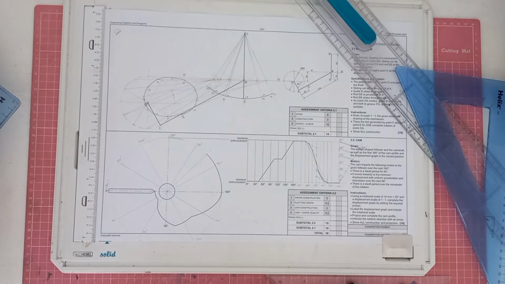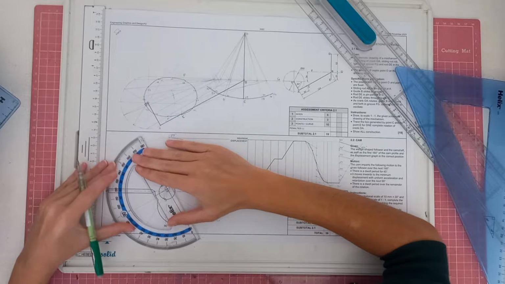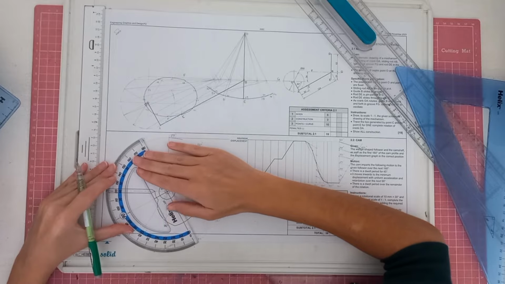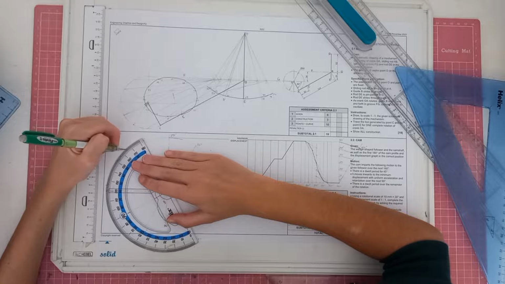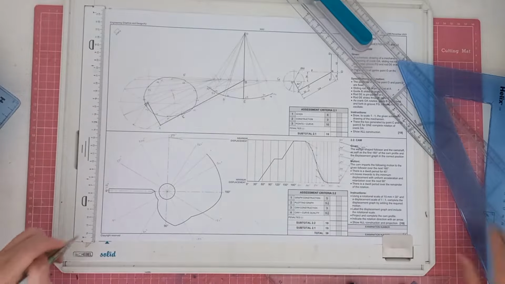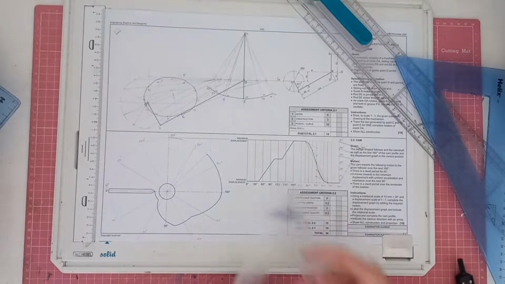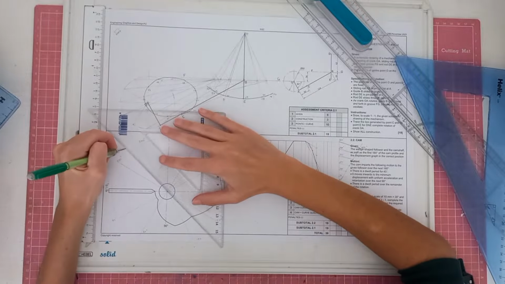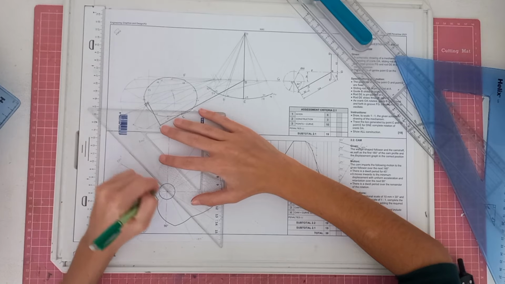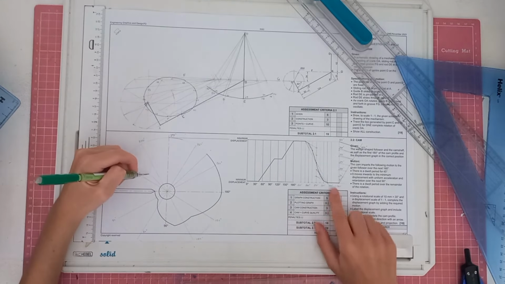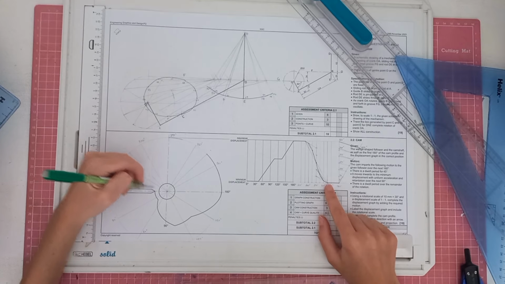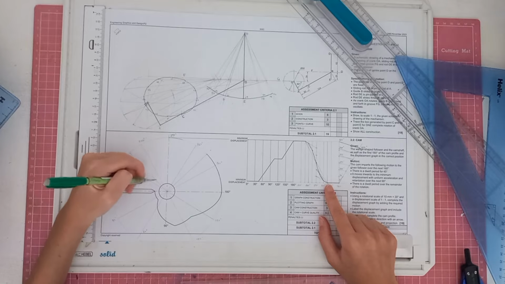So we can start off by getting the 15 degrees on this line as well. So that will be this point here. And we are then going to draw a line going through the middle. Because from the middle all the way to 360 there will be a dwell period.